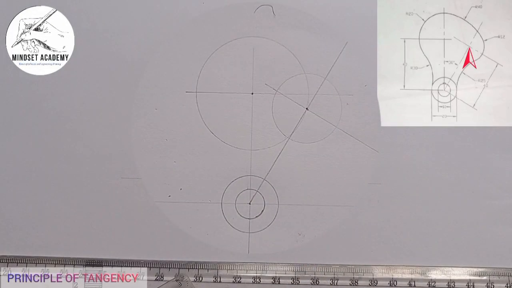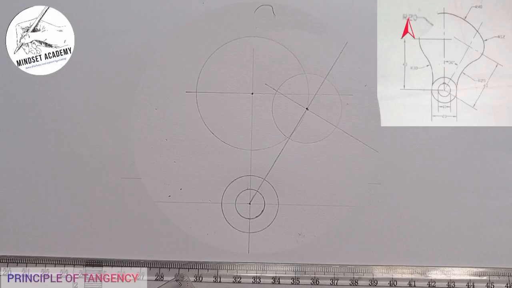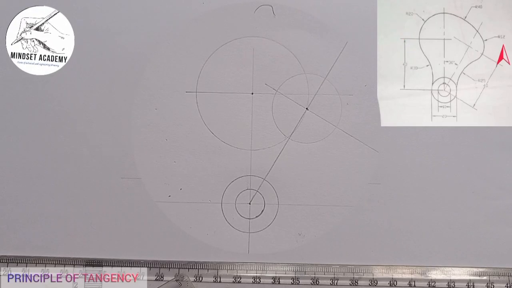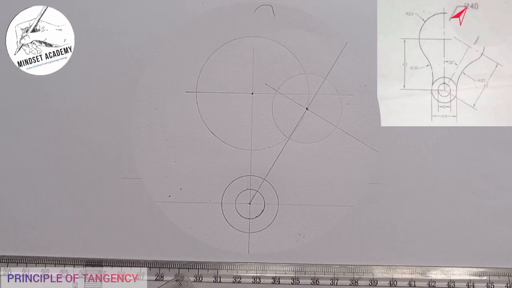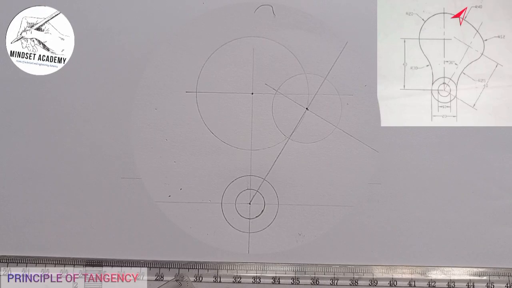Now you can see what we've done. We've gotten these two circles. Now if you look at these two centers, they have a circle. The first center here has a radius of 20, right? And the second center here has a radius of 12. And they are joined together by a bigger circle, which has a radius of 40. Now what do you see? It is like the circle is swelling up, right? It is coming out.